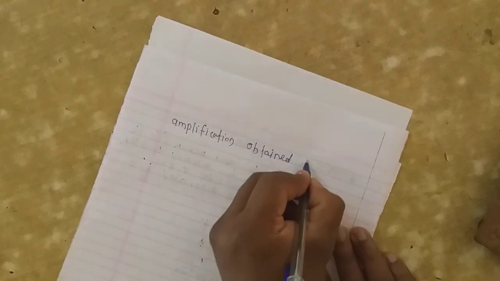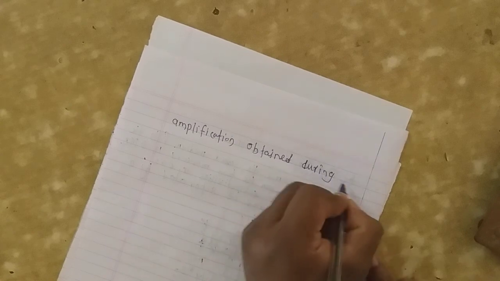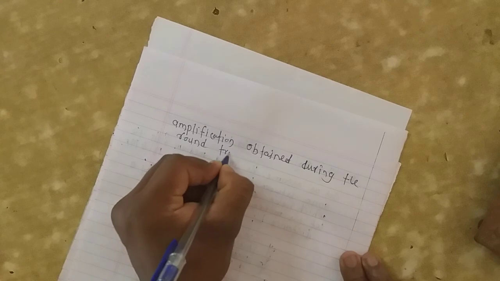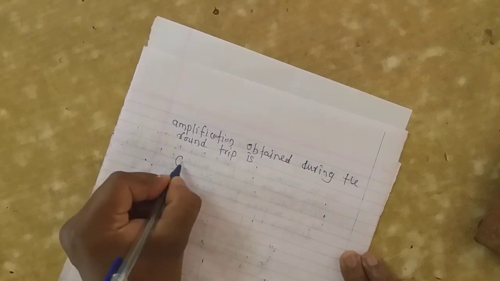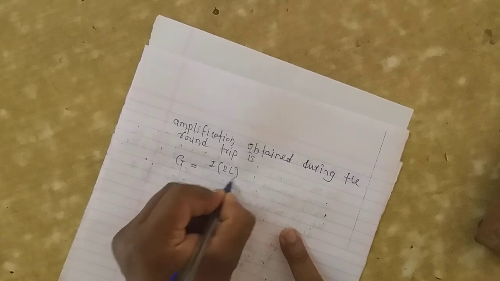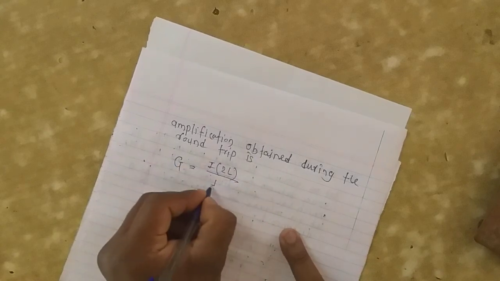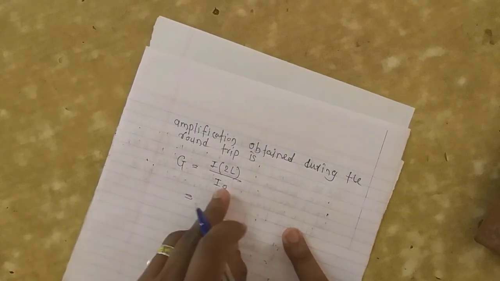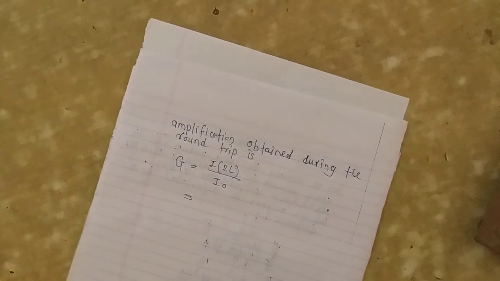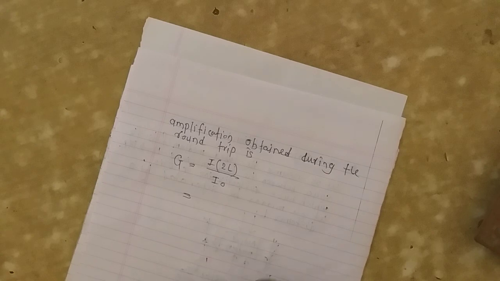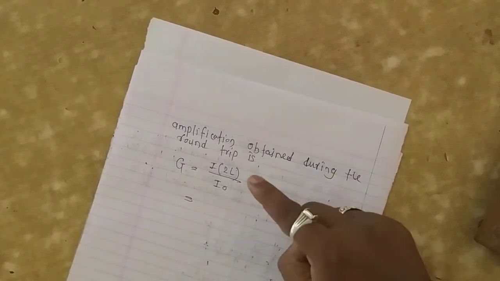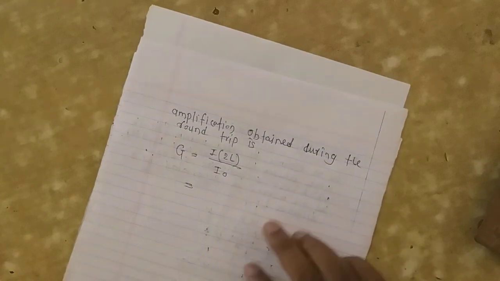During the round trip, the gain G is equal to I2L divided by I naught. That is the amplified intensity divided by the initial intensity. The amplification is obtained during the round trip, that is, the gain is the ratio of amplified intensity to the initial intensity.